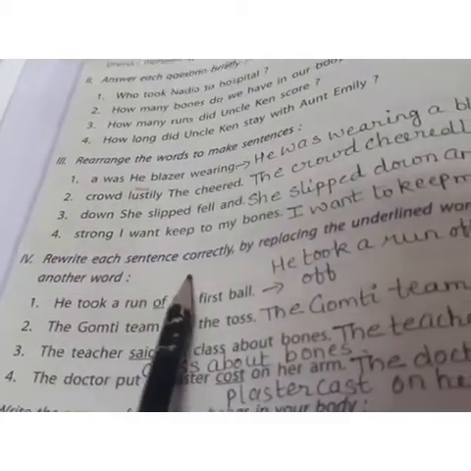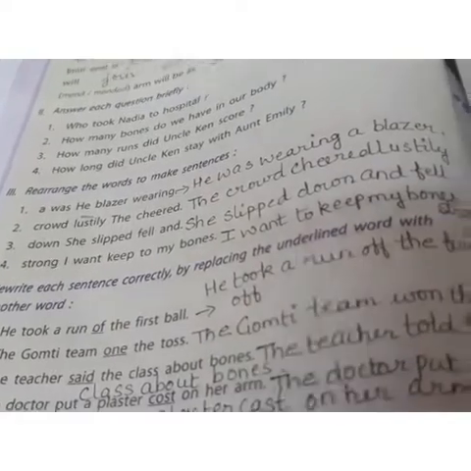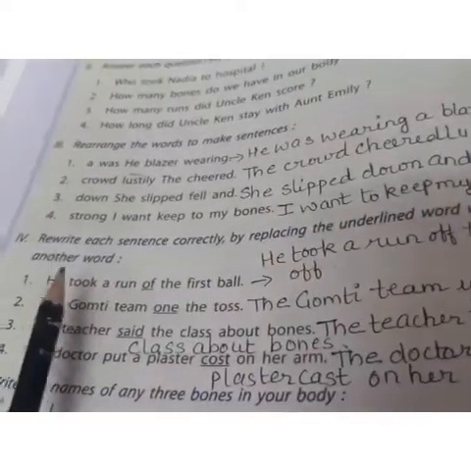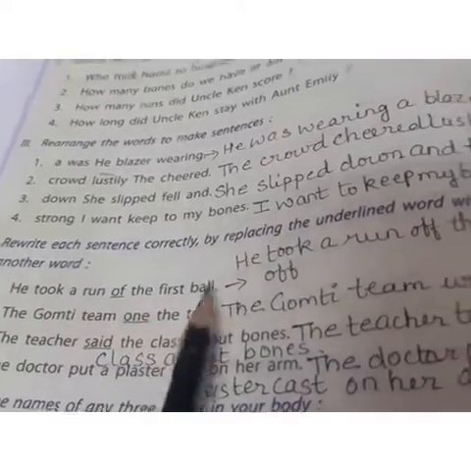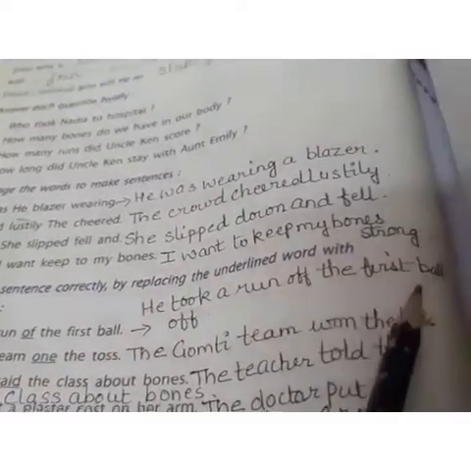Answer each sentence correctly by replacing the underlined words with another word. He took a run off the first ball.